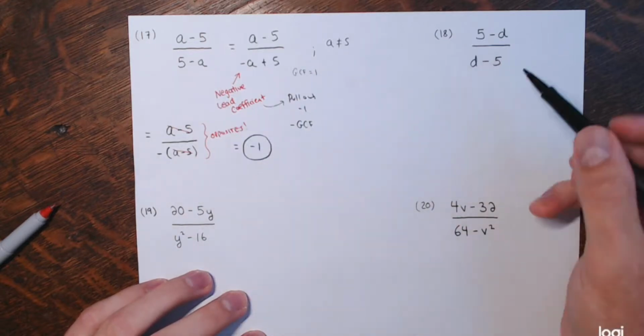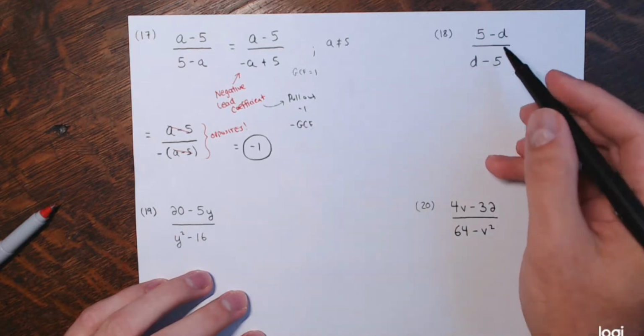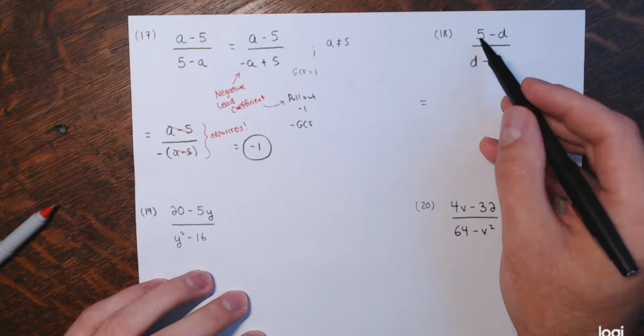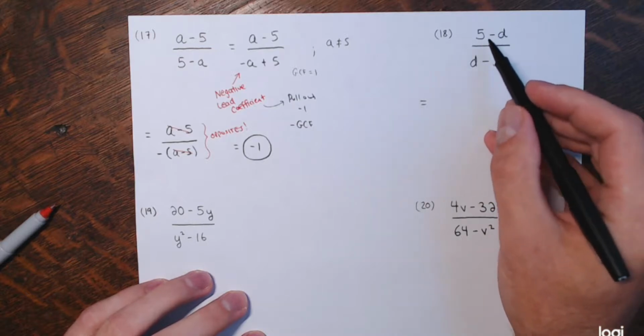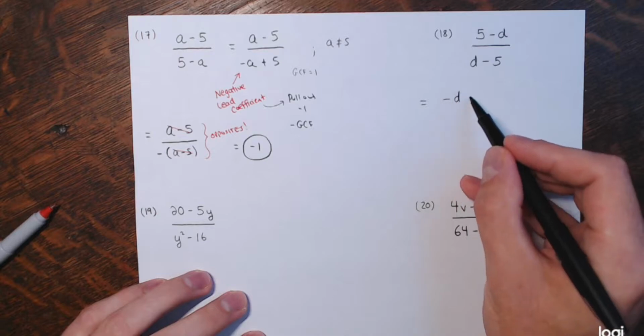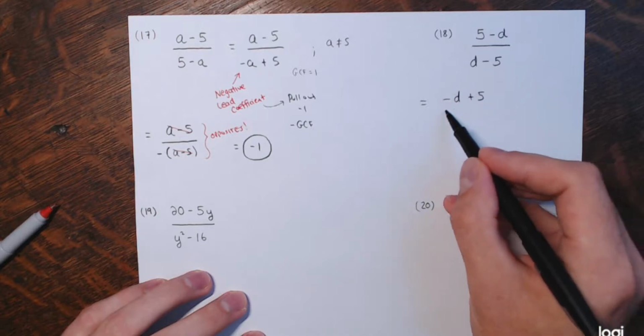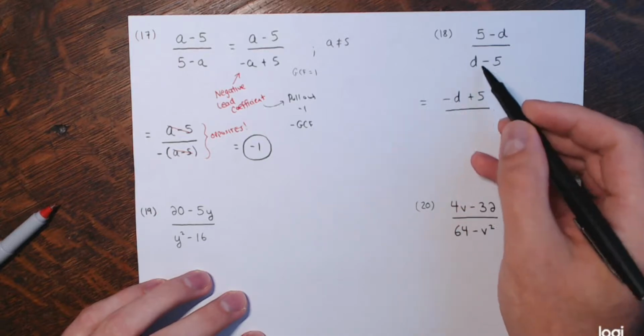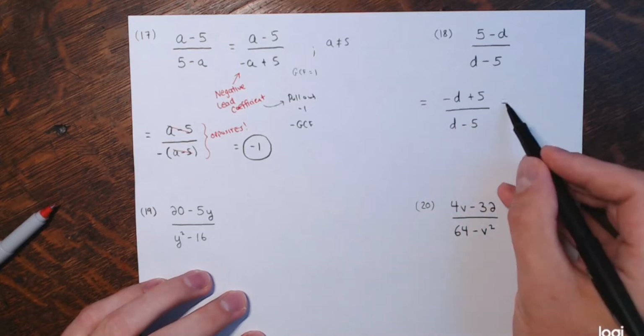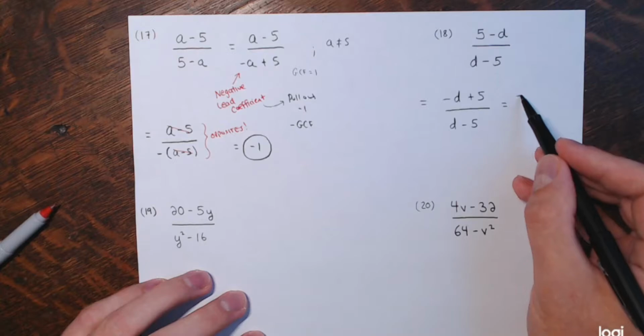And the same thing goes for this next one. If I write the polynomial, example 18, if I write the polynomial in the numerator in descending order, right, that'd be negative d plus 5 divided by, and then, that's already in descending order, d minus 5. I factor out the negative 1 from the numerator.